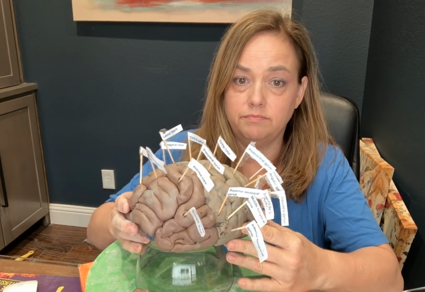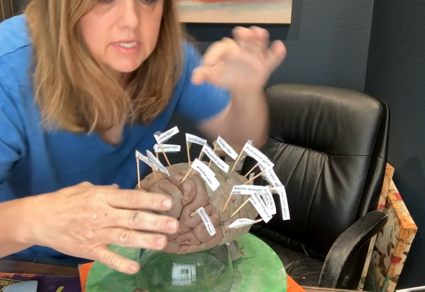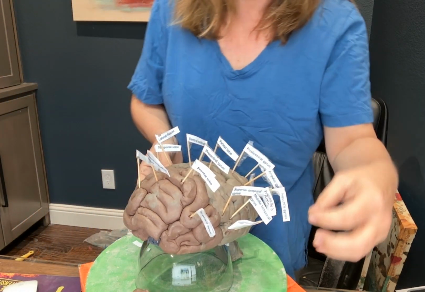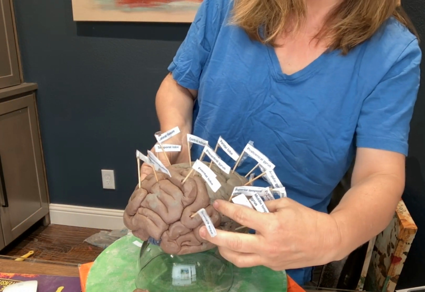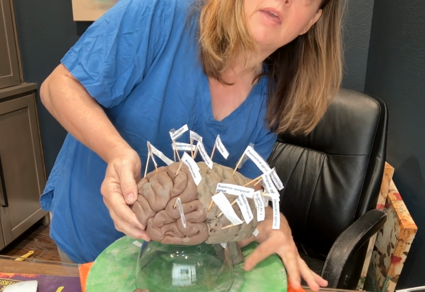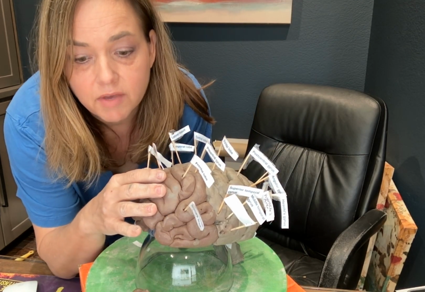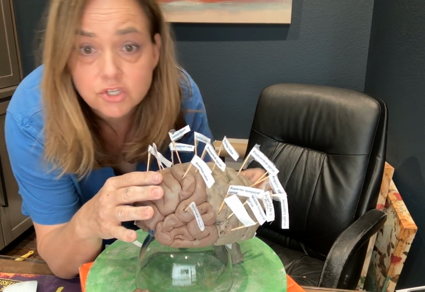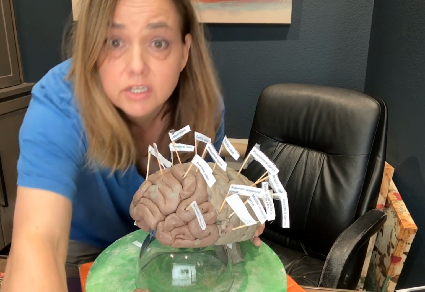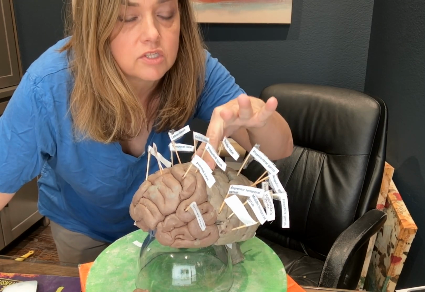Okay, so let me explain the areas. This area right here is the frontal lobe. These two areas are the parietal lobes, the temporal lobe on the side, the occipital lobe, the cerebellum, and the brainstem. The frontal lobe is where there are higher-level cognitive functions such as planning, speech, emotion, attention, and voluntary motion control.